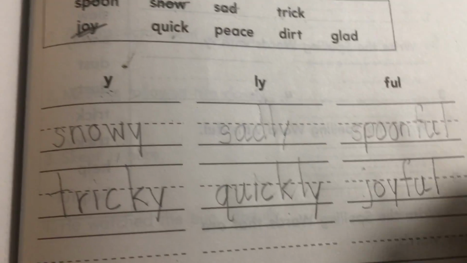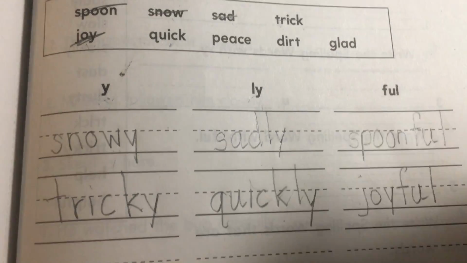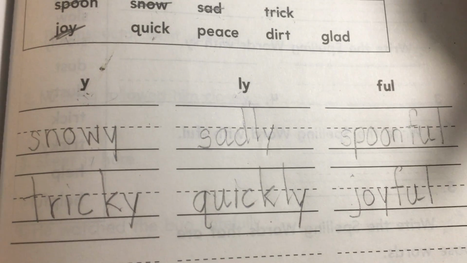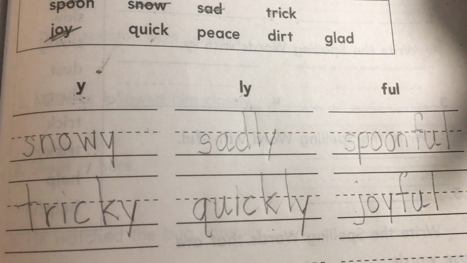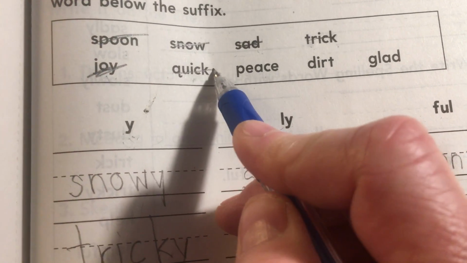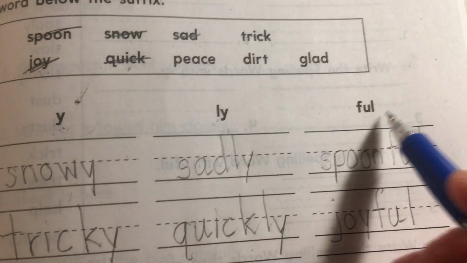Quickly. You could say that the Jimmy John's guy on the radio talks quickly, right? He goes, Jimmy John's fast. So he talks quickly, right? But at school, we don't want to work quickly. We want to go slow and steady. How about quickful? Nope.